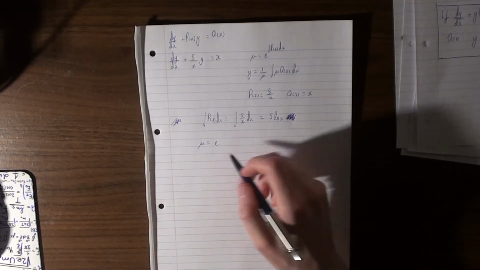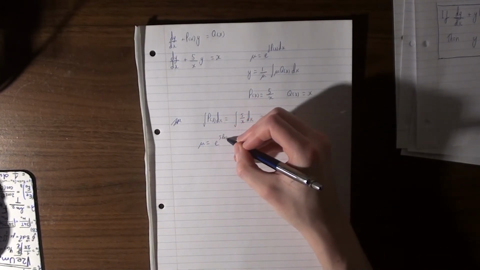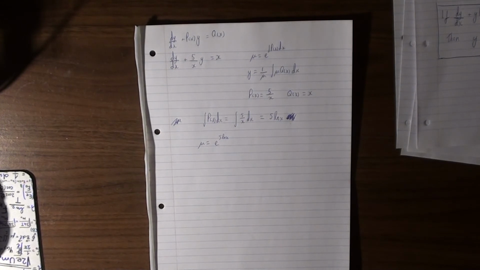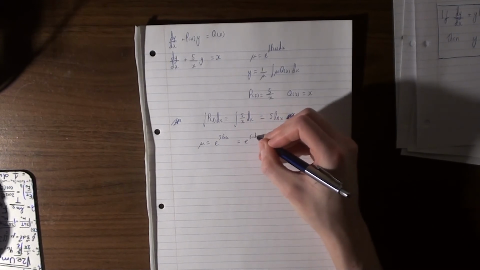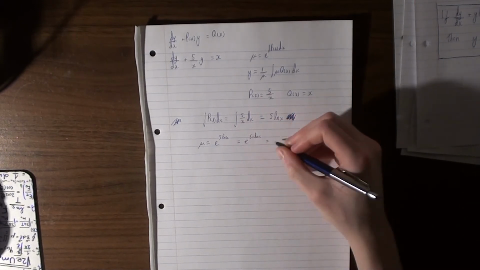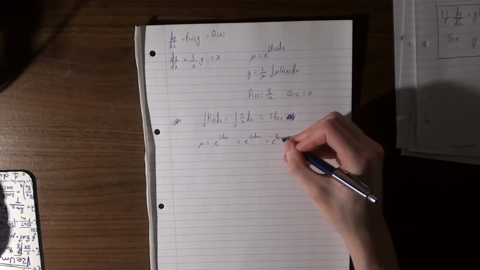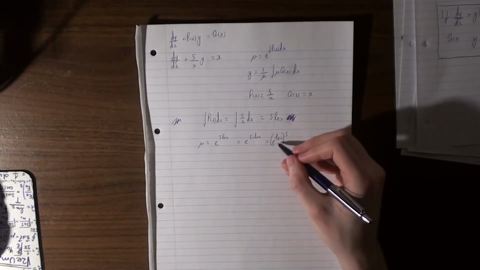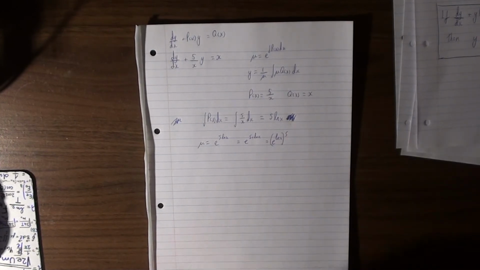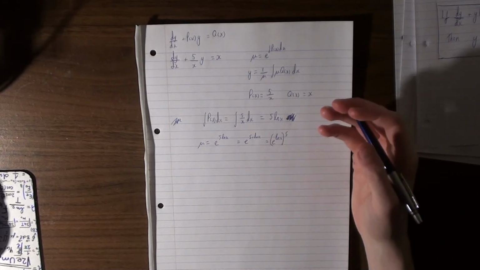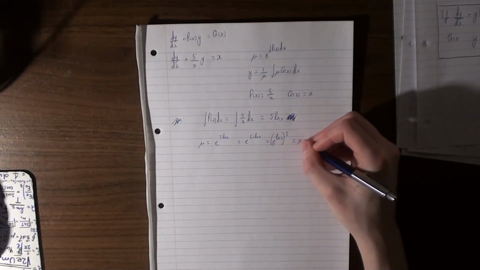So mu is going to be e to the 5 ln x. Now we're going to have to think a bit about our rules of indices here in order to get a decent answer. So we can think about that as e to the 5 times ln x, which is the same as e to the ln x to the power 5. Remember, when we take a power to another power, it's the same as multiplication. Multiplication is the same as a power to a power. And e to the ln x, they cancel each other out. So we get just x to the 5.